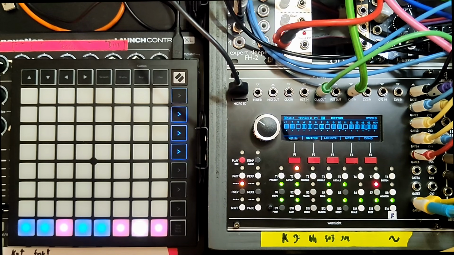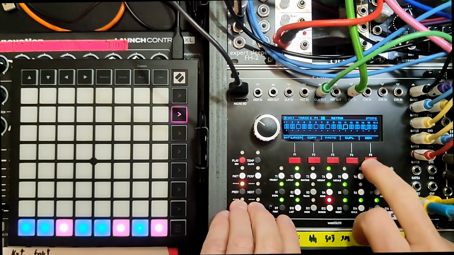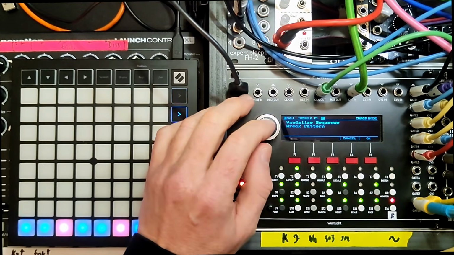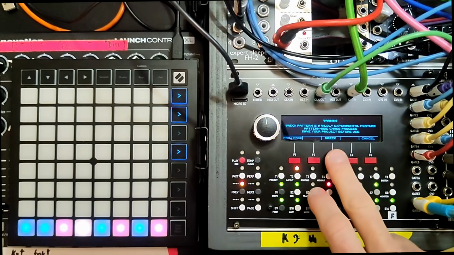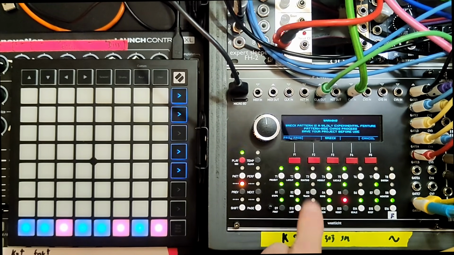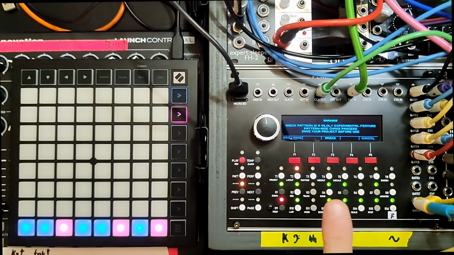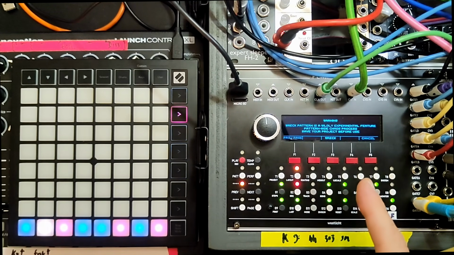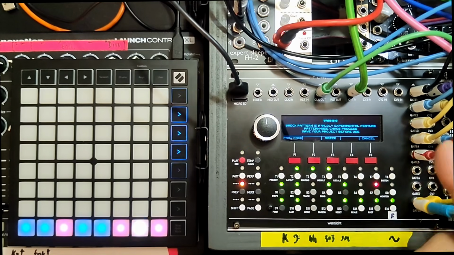So let's do something very quickly. Well, I'm on the chaos wreck pattern. Pay attention to the warning pop-up that says, "Warning, wreck pattern is a widely experimental feature. Pattern-wide chaos process. Save your project before use."